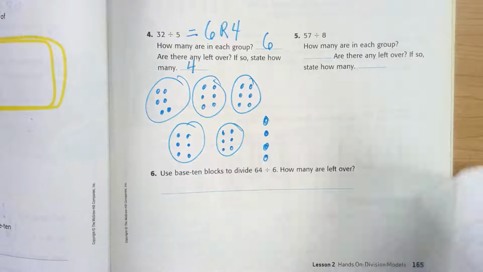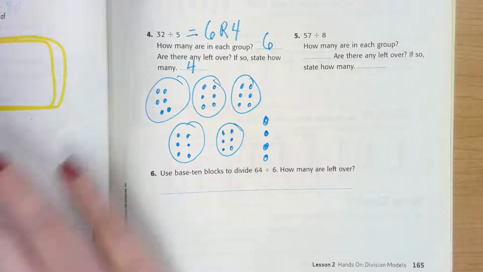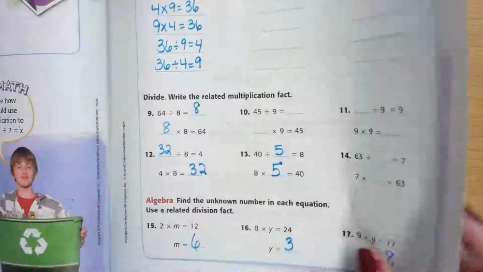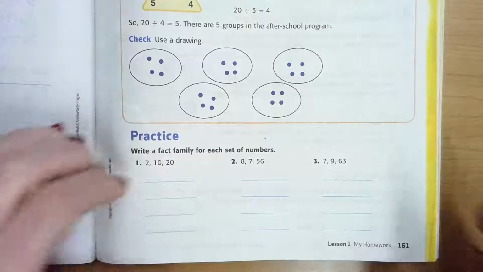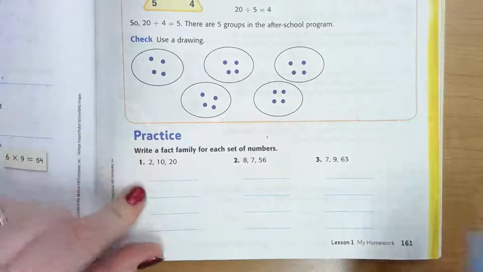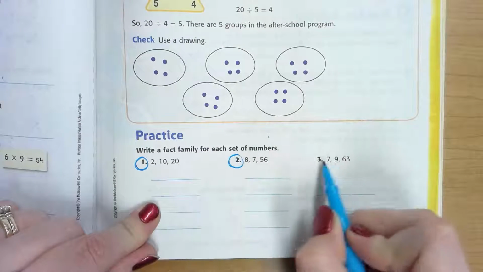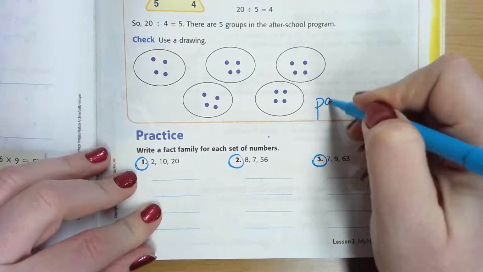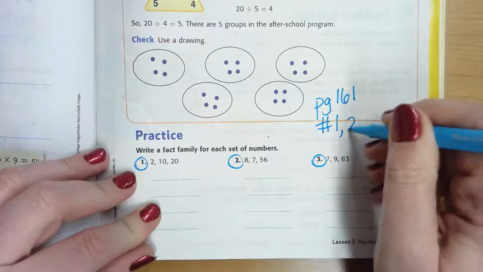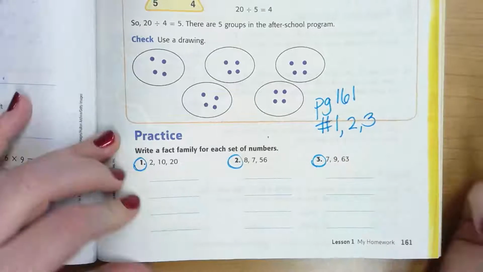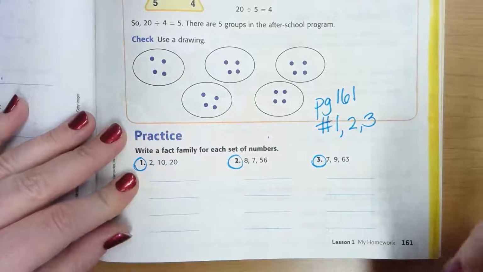What I'd like you to do is flip back to lesson 1, page 161. And I want you to try numbers 1, 2, and 3. So page 161, numbers 1, 2, and 3. Put your name on it, tear it out, turn it in when you're finished.